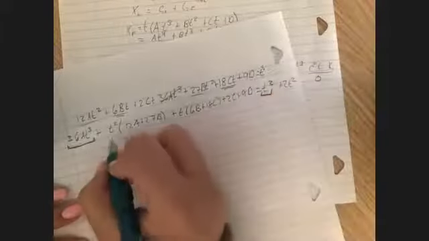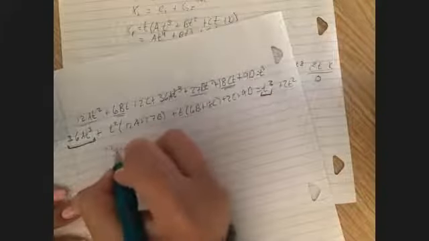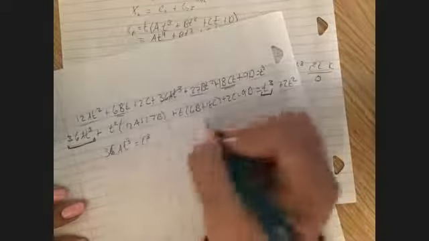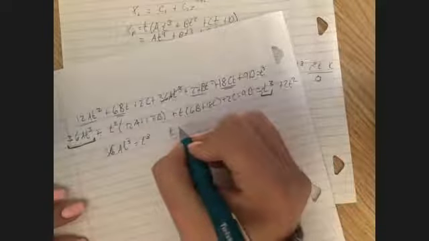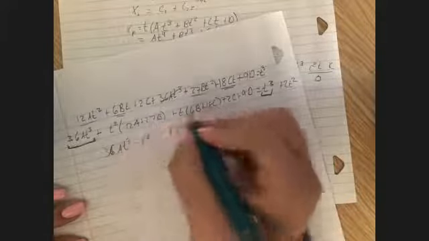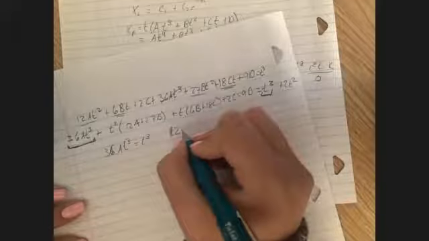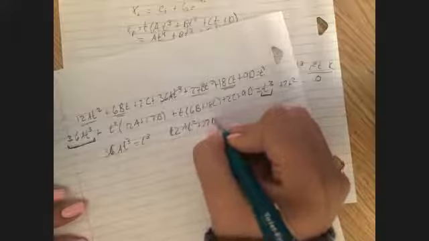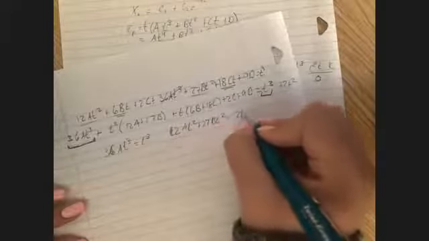So if we had another 2t squared right here, then we would have 36 a t cubed equals t cubed, and we would have 12at squared plus 27bt squared equals 2t squared, right?